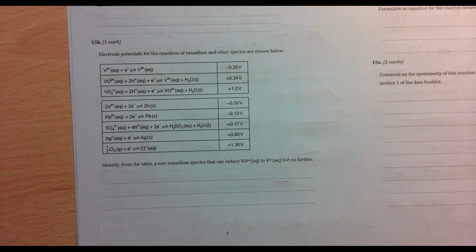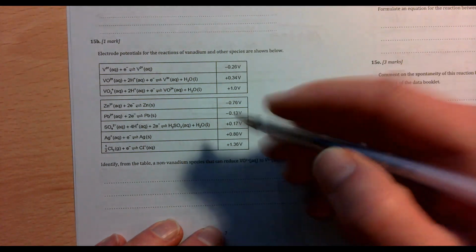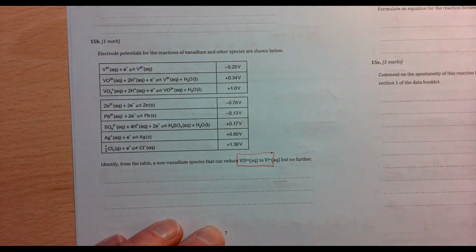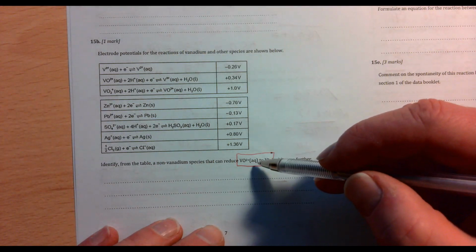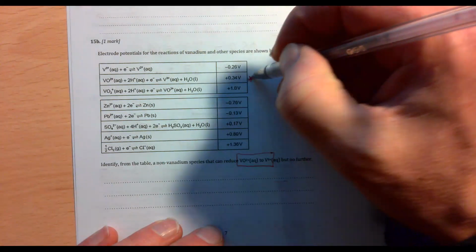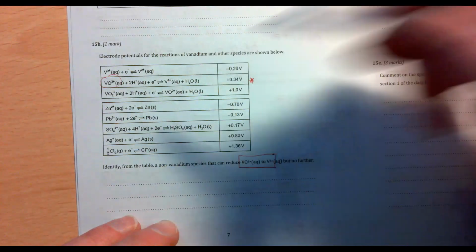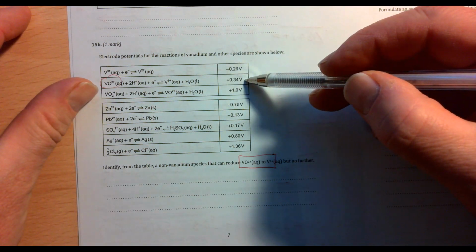Have any of you got them right? Okay, so the first one, something that can reduce VO2+ to V3+, but no further. So let's find that one. So VO2+ to V3+. So it's this one here. So something that can reduce this stuff. Okay, something that can force that to go ahead, but no further.